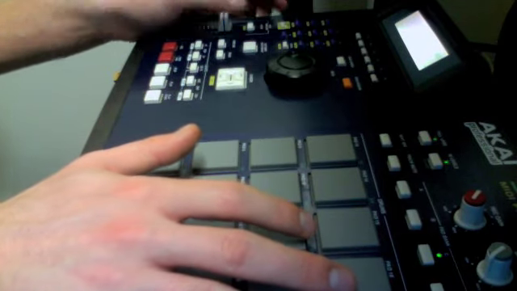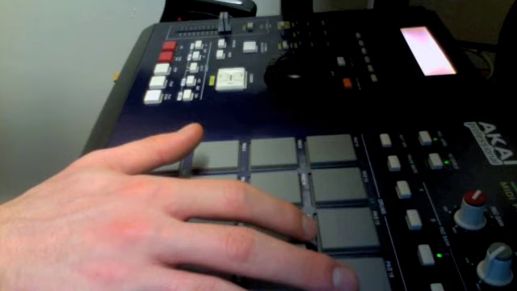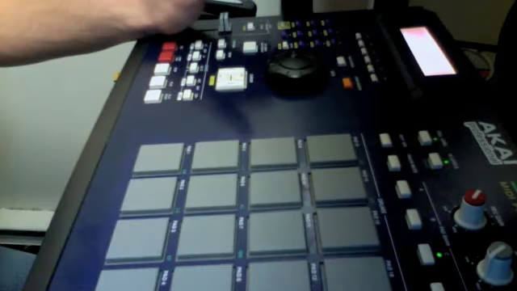Alright, yeah, like I said, this is a real simple, easy beat. And it was just fun to make. Thought I'd share it with y'all.